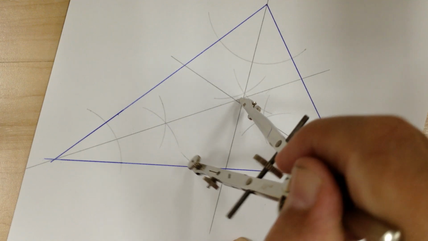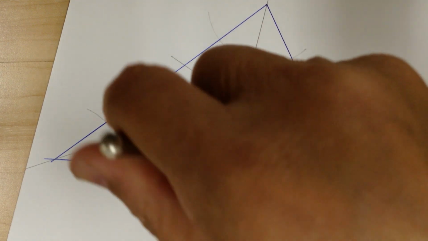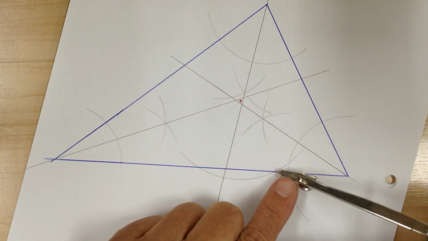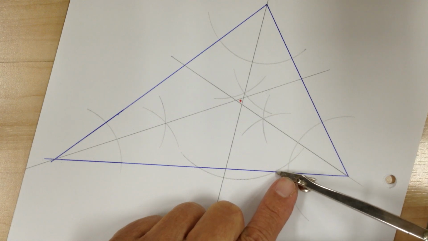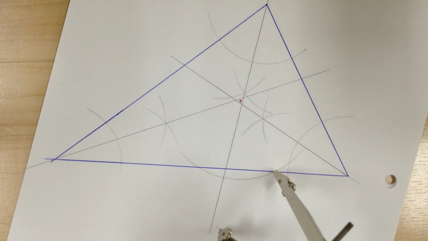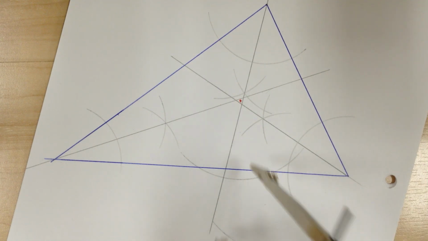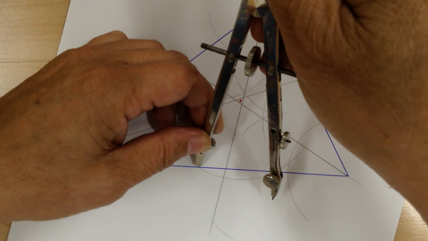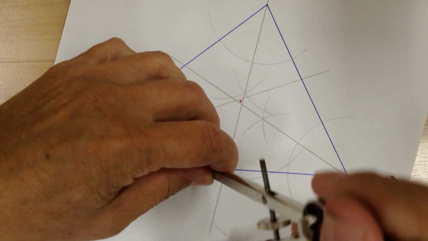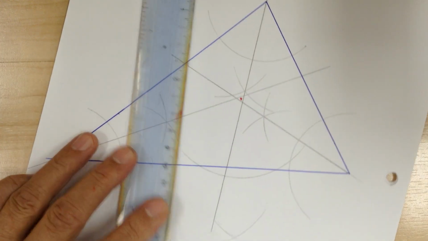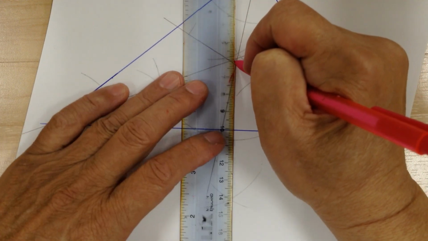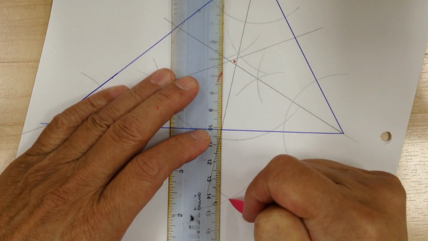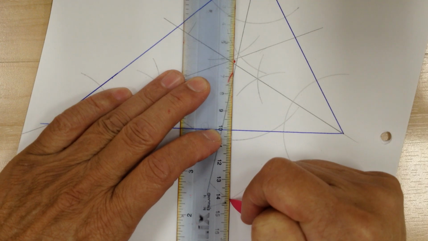Okay, so we're going to go this way. And then I'm going to just keep the same opening. So we're looking for the perpendicular, let's say altitude, to find the radius.